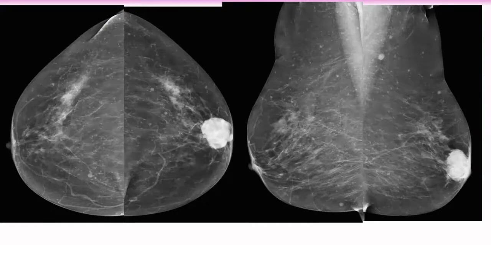You mentioned the density, high density. What about the morphology? Is it a regular or irregular mass? It's a regular rounded mass with a partially indistinct posterior border. Indistinct only?